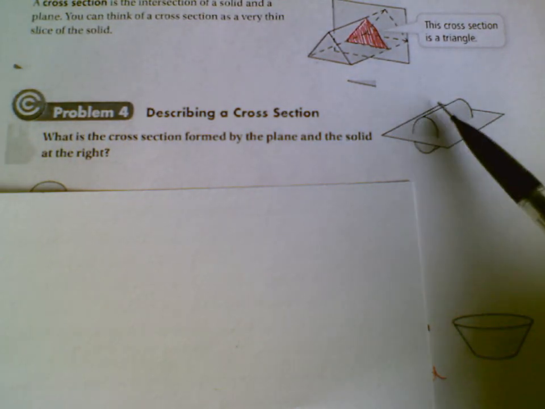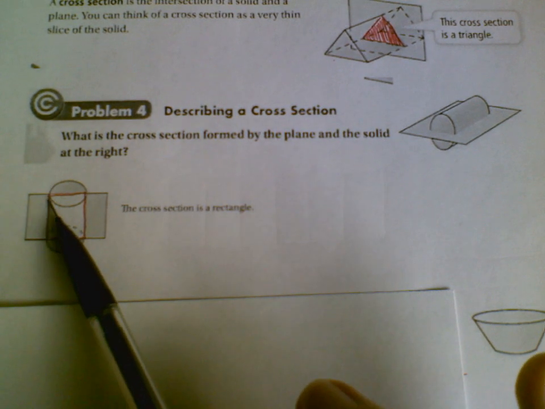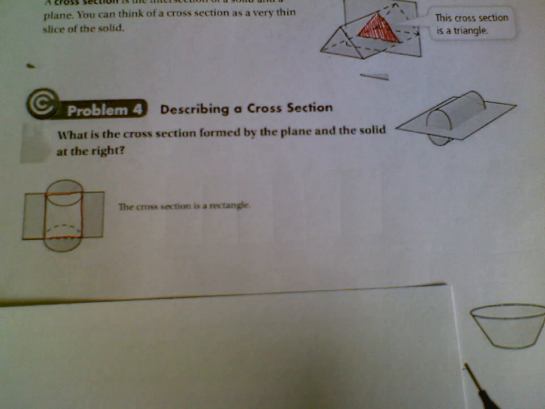So here you have a cylinder being intersected with a plane. So the question would look like, what would your cross section look like? I left the picture from the book so that you could see it. It's going to be just a rectangle, because if I were to flatten this out, it would still be a rectangle on that cylinder piece. Okay, see if you can find the cross sections on the next two.